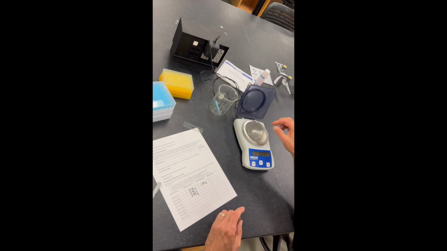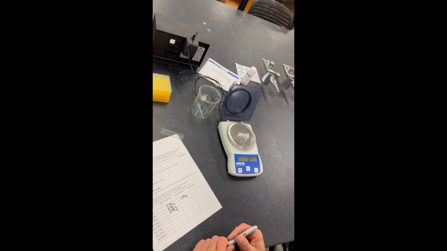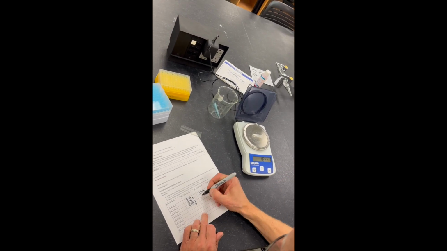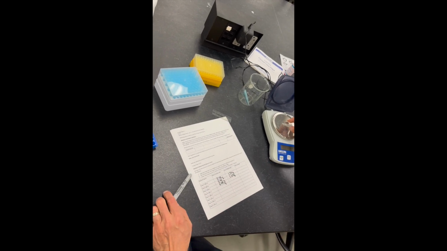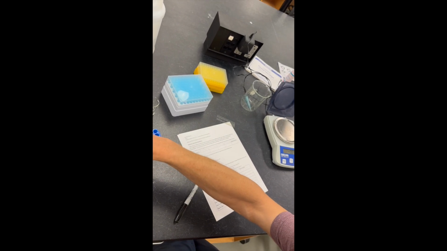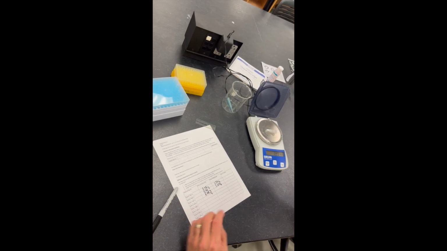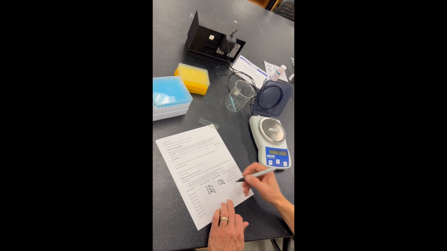First tube. Second tube is at 1.64 grams. And then the third tube. Measure this one, 1.53 grams.